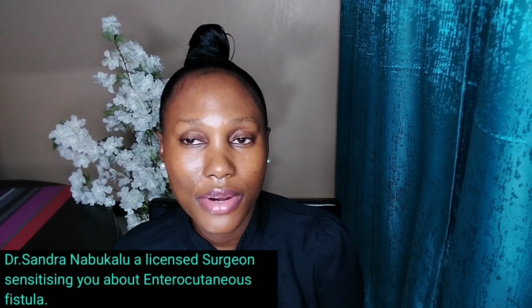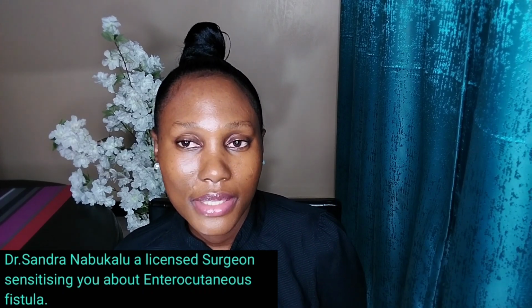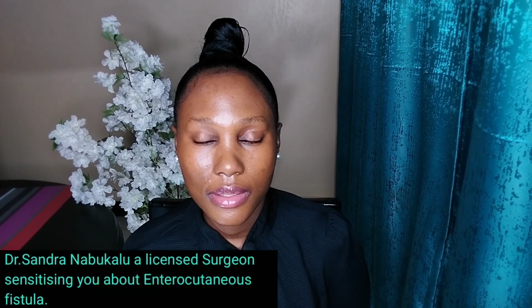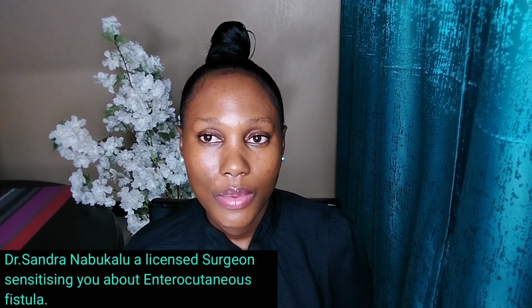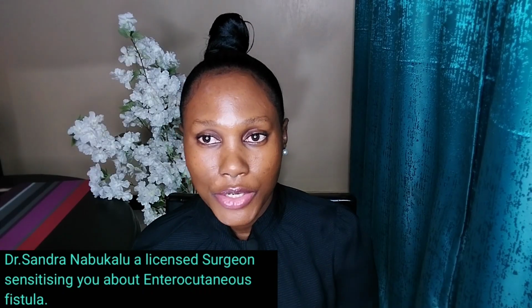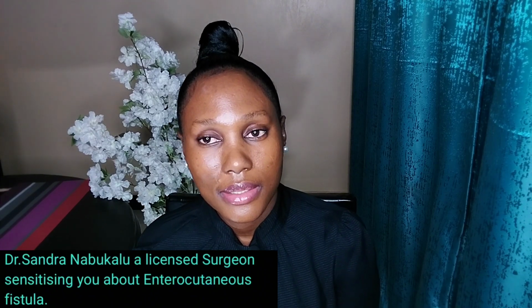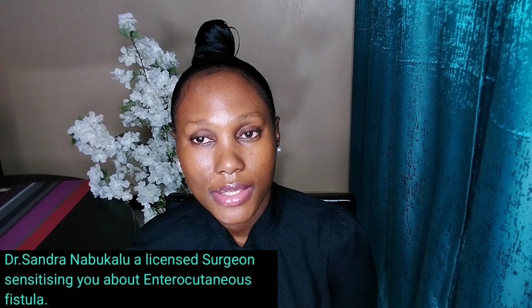For example, dehydration, electrolyte imbalances, sepsis and malnutrition. So we must intervene. For example, patients that have dehydration, we have to give IV fluids. We can also give oral fluids. Patients that have the electrolyte imbalances, we must rectify the imbalances. And this is dependent on which electrolyte is deranged.